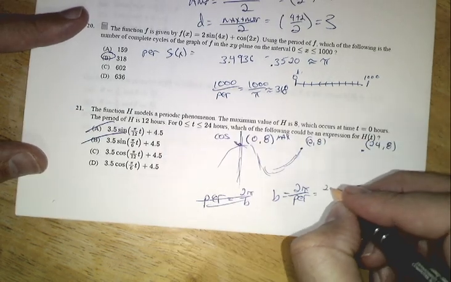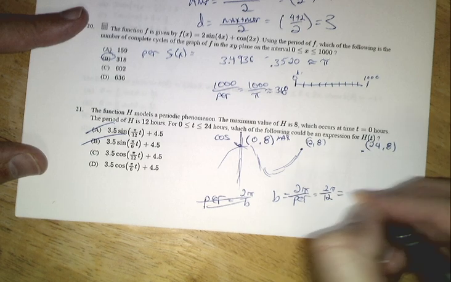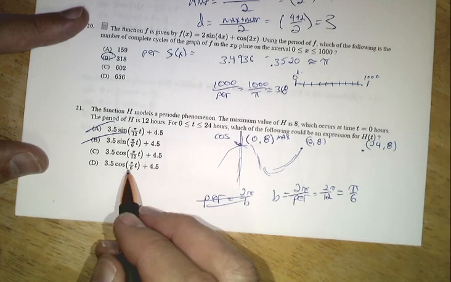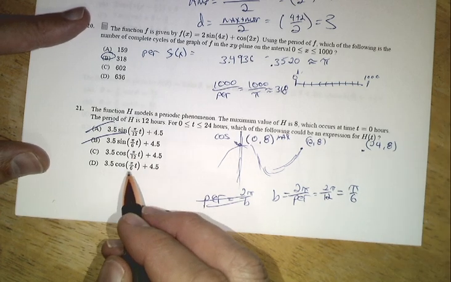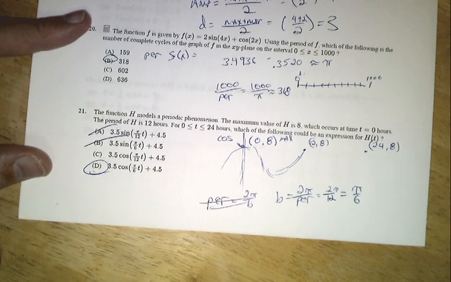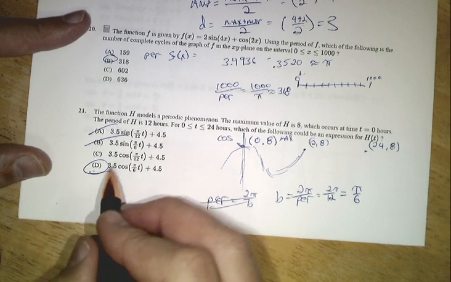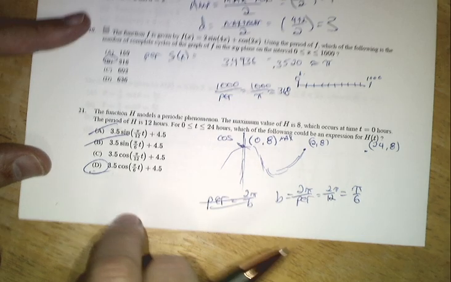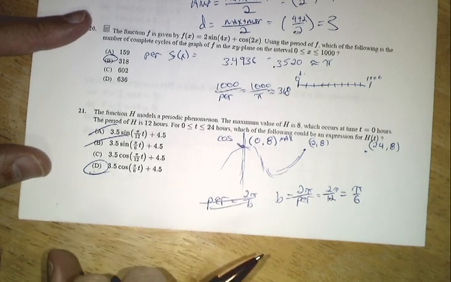So this is going to be 2 pi over 12, so my B should be pi over 6. And so I have pi over 12 and pi over 6, so that should give me D. We cannot figure out amplitude. We cannot figure out midline from just this information, but we can figure out period, which is what's different.